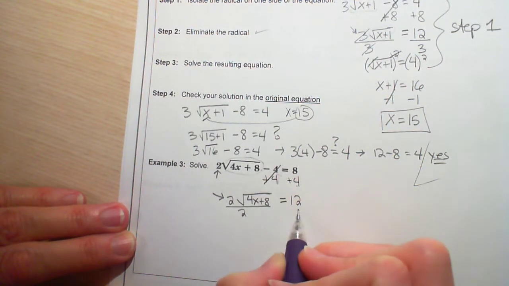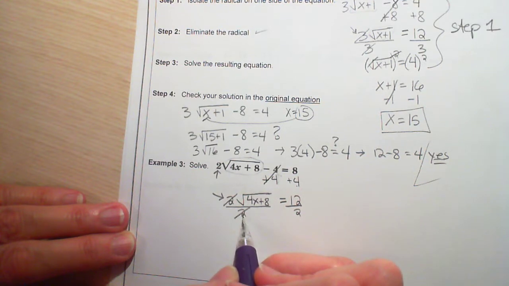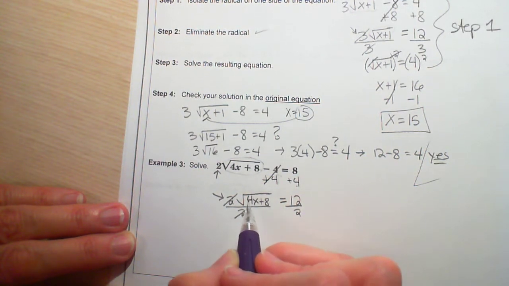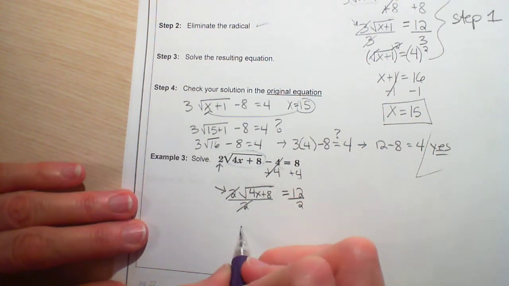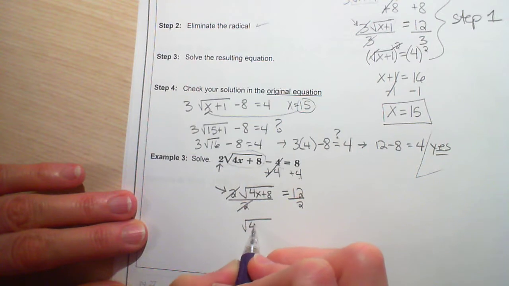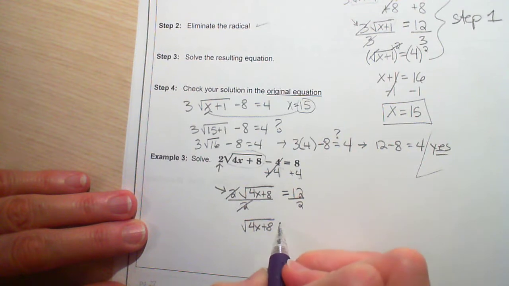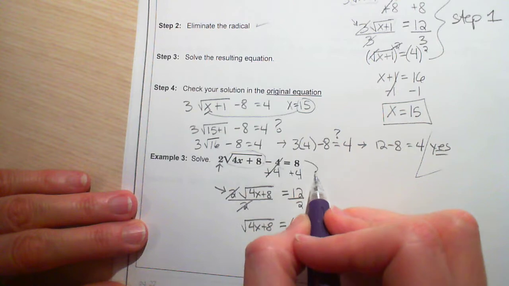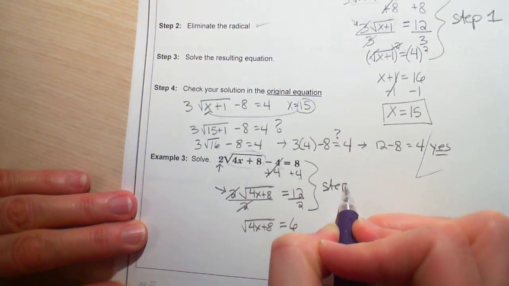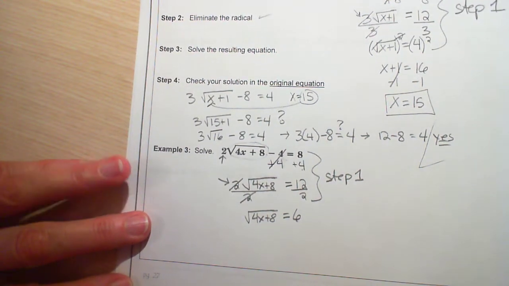So to undo multiplication, I want to divide both sides by 2. 2 divided by 2 is 1. Remember, I'm not going to divide that 2 into here. These numbers and this variable are protected by that jail. I cannot do math on those numbers. So I have 4x plus 8. I really have a 1 out here, but we don't need to write that. 12 divided by 2, 6. Okay, finally, this again was all step 1: isolate the radical on one side of the equal sign.